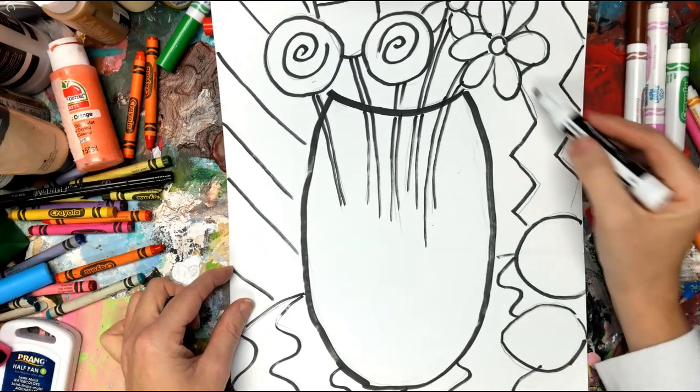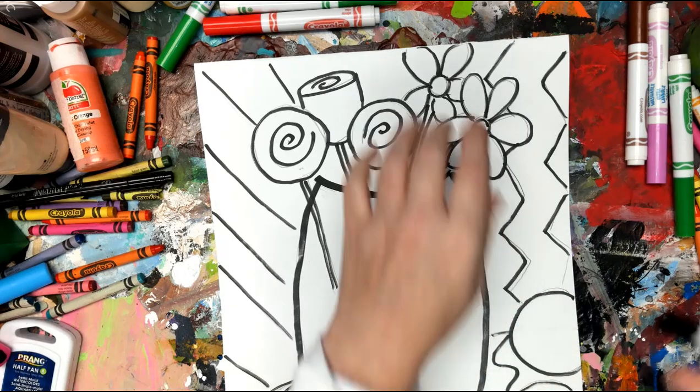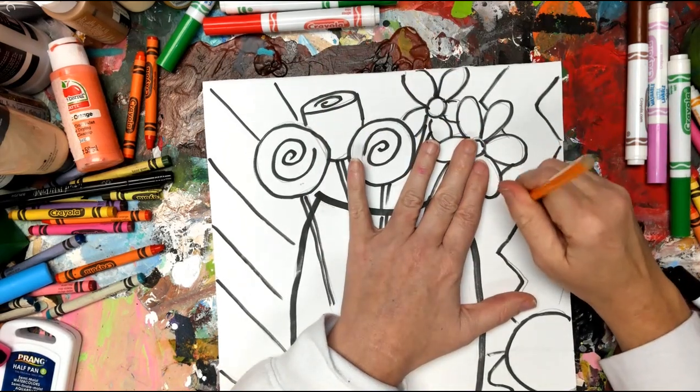If you want, you can go in and erase areas that you feel like some pencil marks were on, and go ahead and get that out of the way.